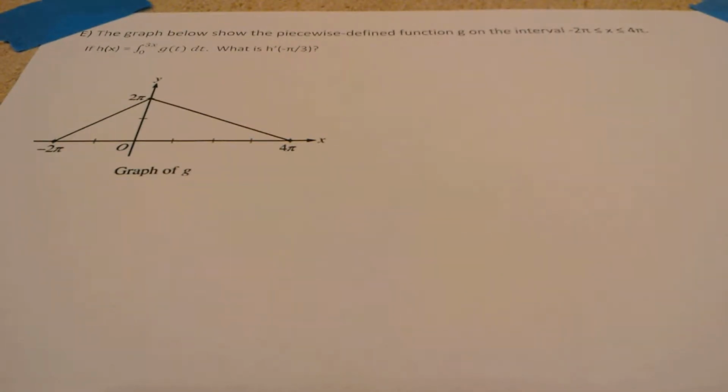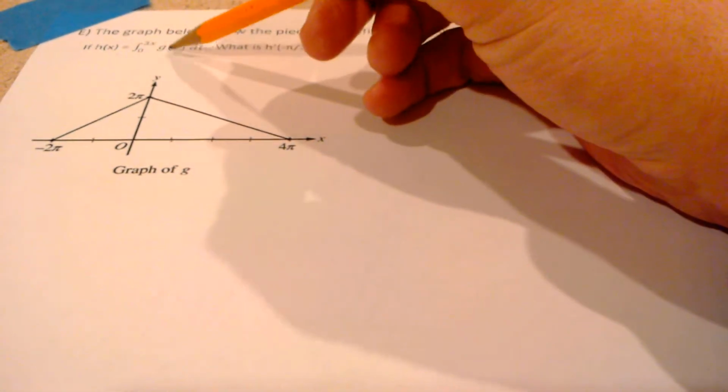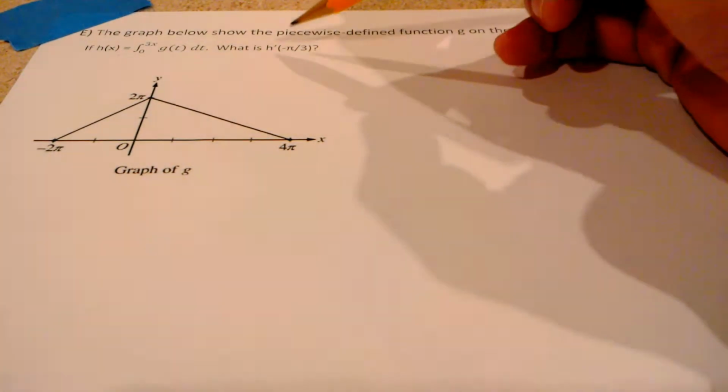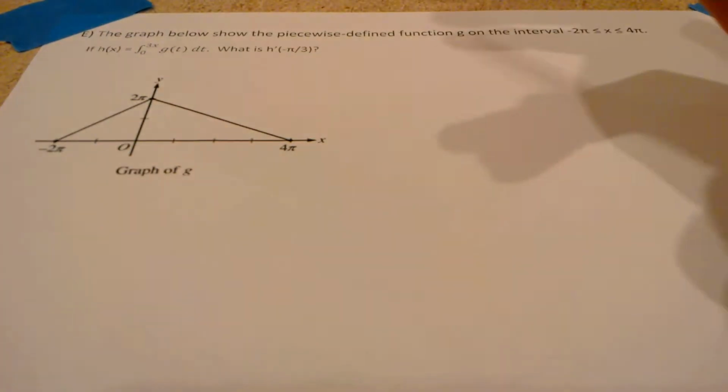Okay, so this is the sort of stuff you'll see often on the AP test, where instead of giving you an explicit function written out, they'll give you a picture of it, a graph of it. Here we have h of x. Some function is defined in terms of the area under a different function, and they ask you for the derivative of that initial function at a specific value.